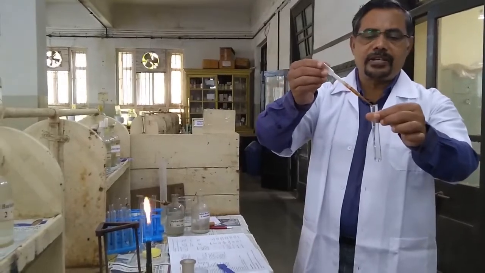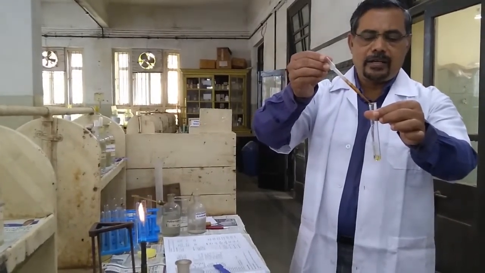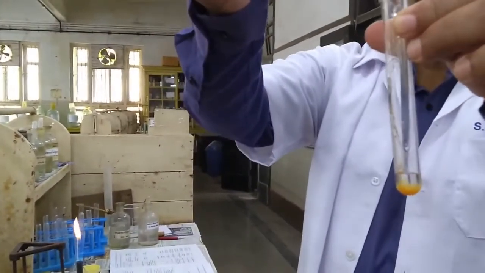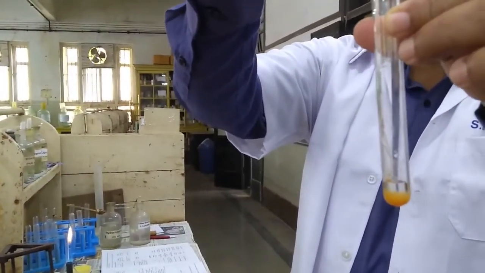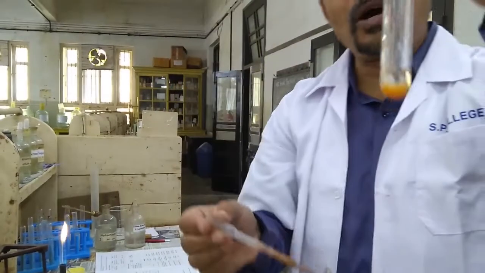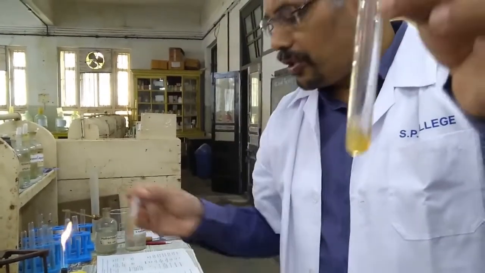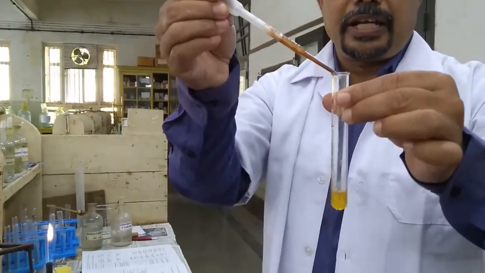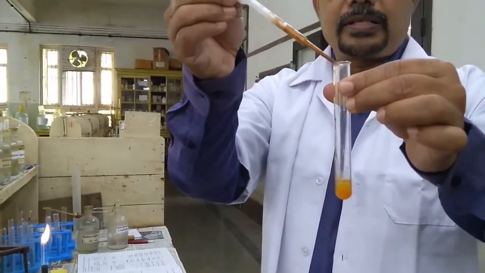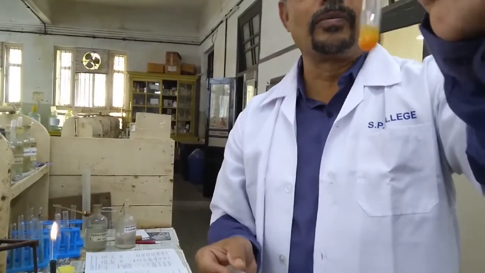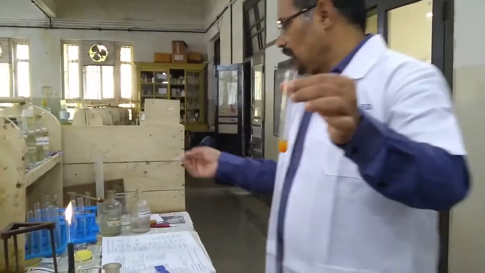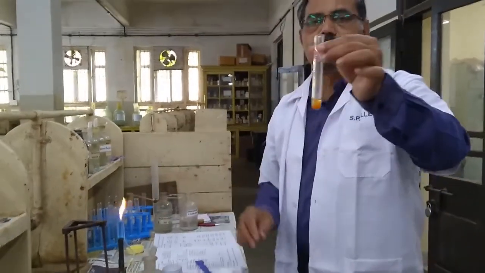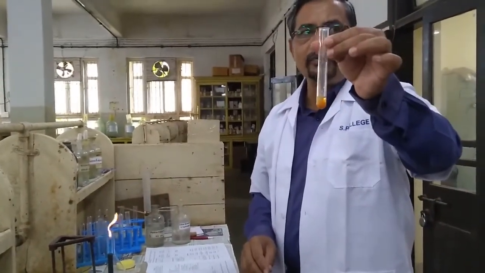If Nessler's reagent is added to the original solution, then see that there is a formation of a brown precipitate. So this reddish brown precipitate formation after addition of Nessler's reagent indicates the NH4 plus ion is confirmed. So this is about the first radical, that is the presence of NH4 plus radical in the given mixture.